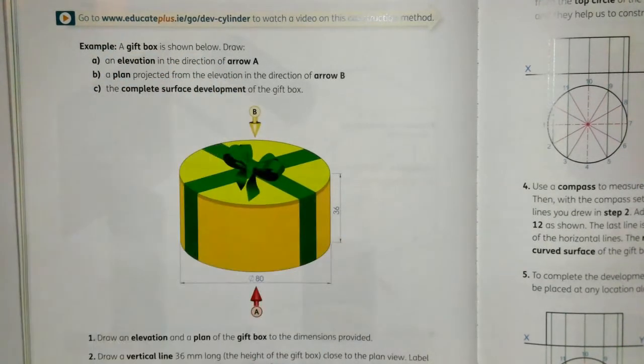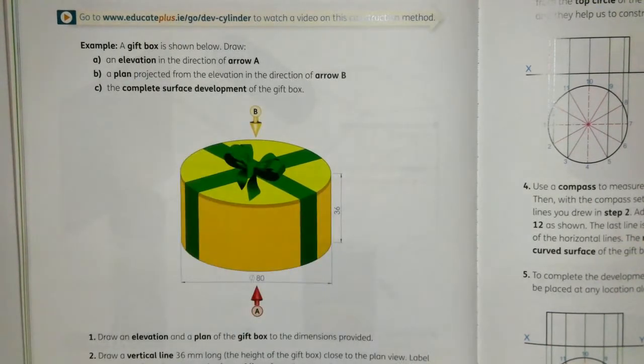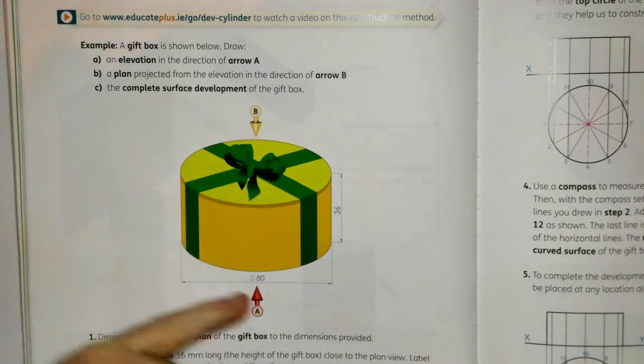Draw an elevation in the direction of arrow A, a plan projected from the elevation in the direction of arrow B, and then the complete surface development of the gift box. Now this development is a little bit different from other developments that we have previously done, in the sense that we are now dealing with curved surfaces. As we can see, it's in the shape of a circle when we look down on top of it, and it's curved the whole way around.